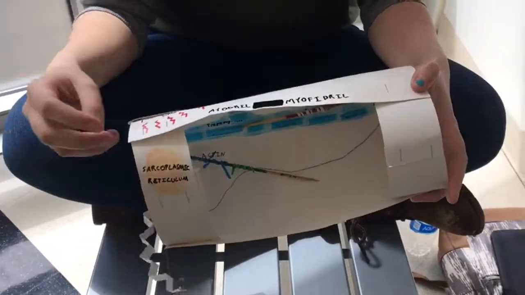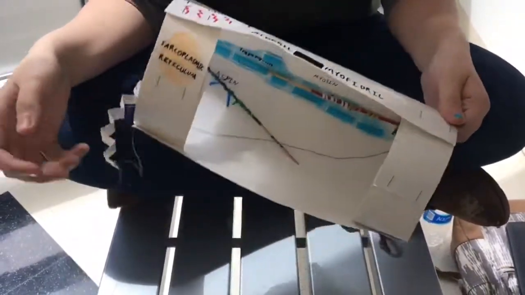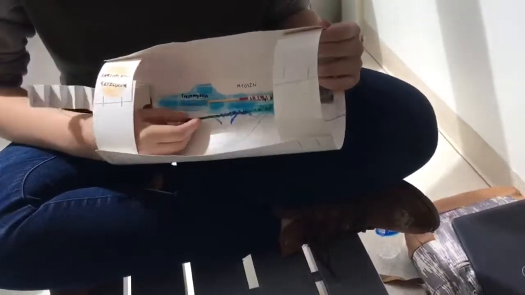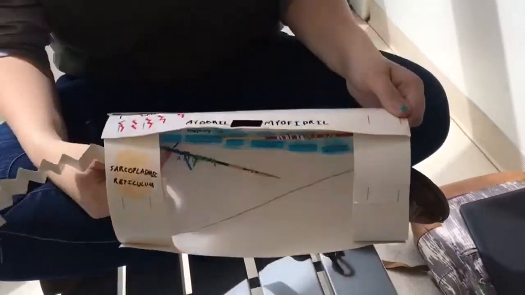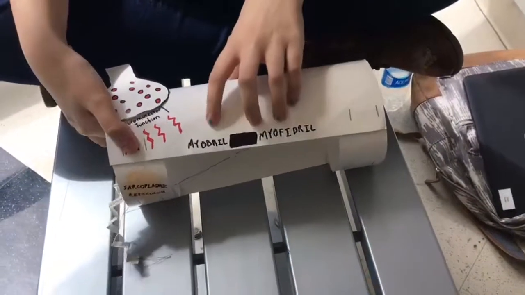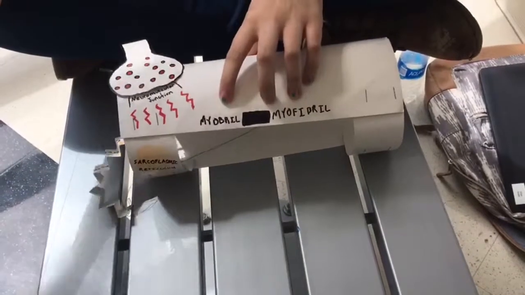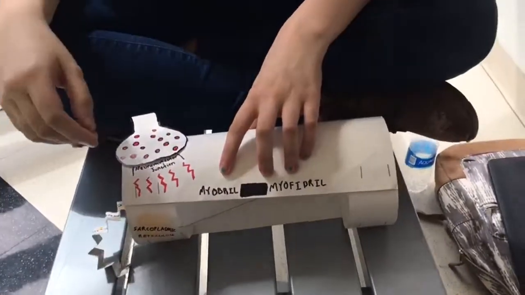Okay, hi. So this is our Rigor Mortis and general muscle structure presentation. Basically everything that goes on happens in the myofibril, which is a part of the muscle. It's one of the little tiny strands inside of a bigger strand, inside of the big old muscle strand.